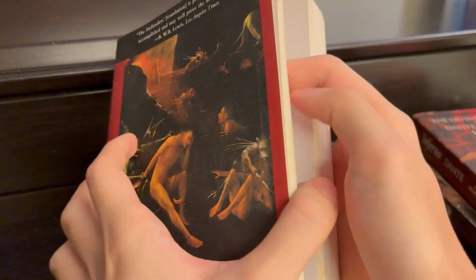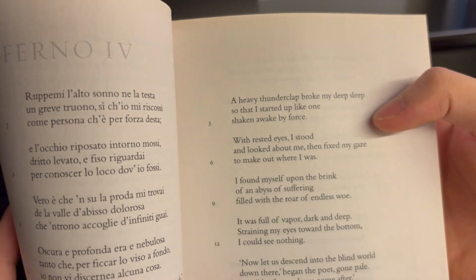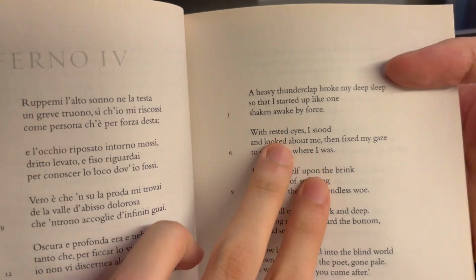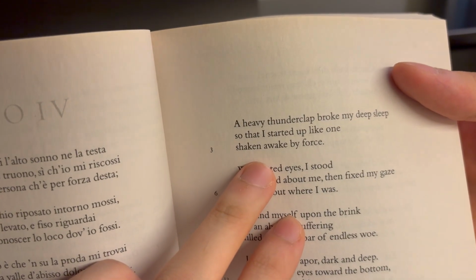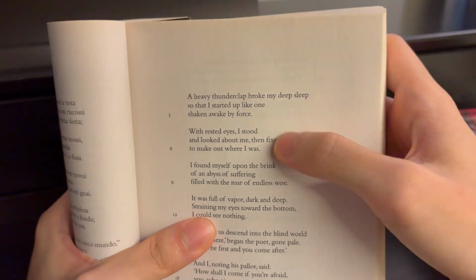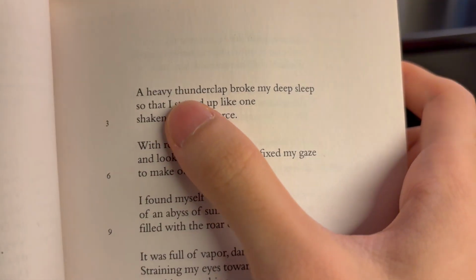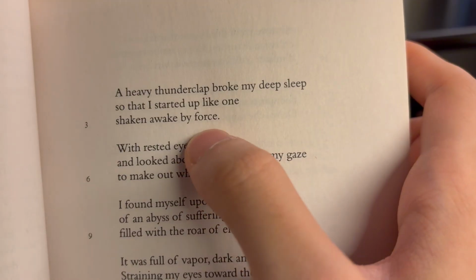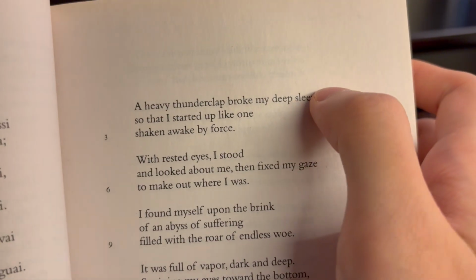So for the cons of this book, I'd say the translation itself does sound kind of dry. So I don't speak any Italian. I can't really comment on the quality of the translation, but for me, I've just found the translation a little bit dry. So you'll see that here, for example, let's just use Canto 4 as an example. We have a thunderclap broke my deep sleep, so that I started up like one shaken away by force. You see that it does sound kind of literal. It does sound kind of dry. There's no meter. There's no rhyme.